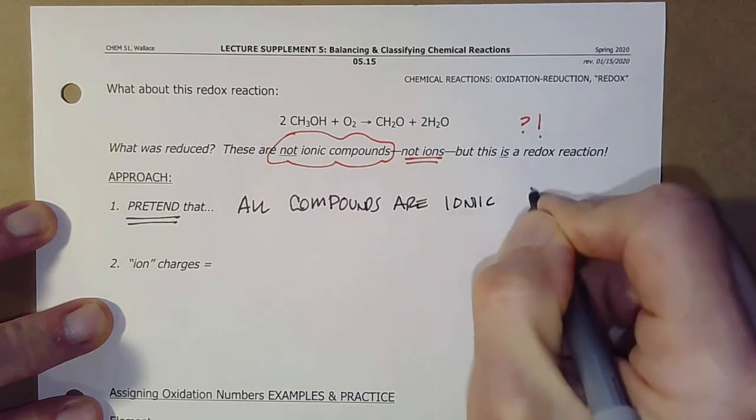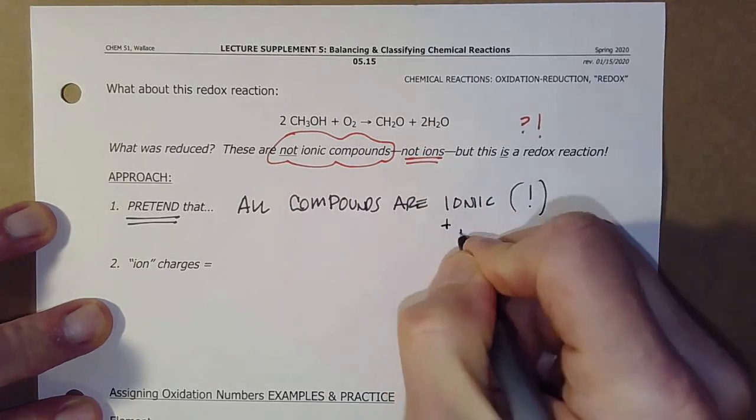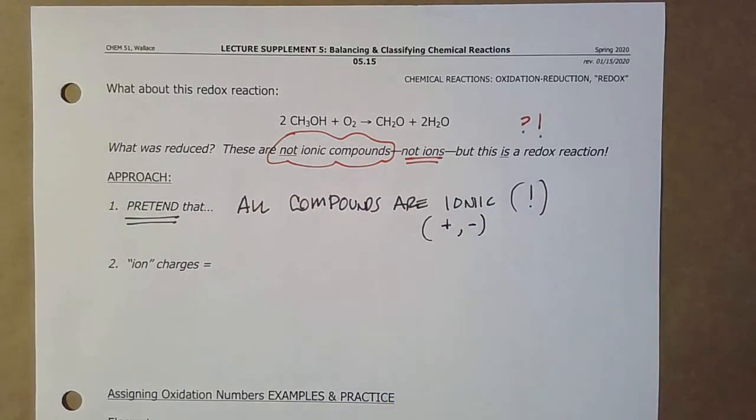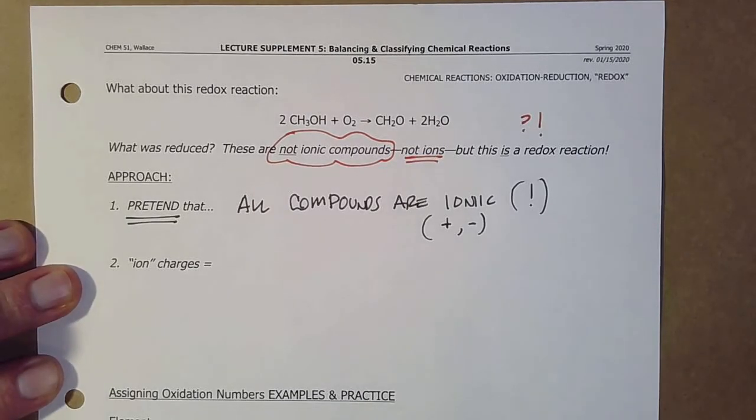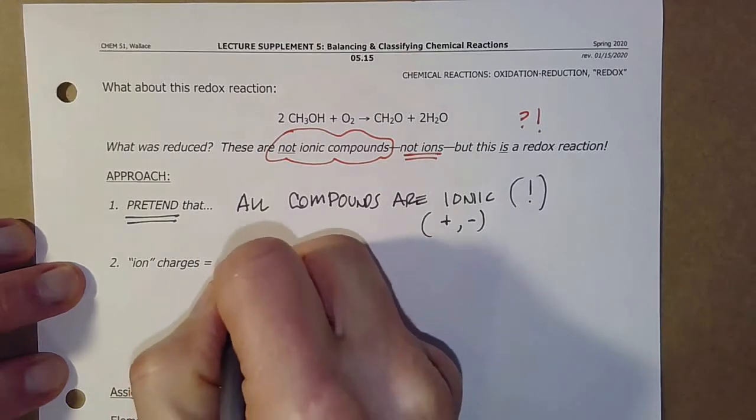So we're saying, well, every compound, every group of atoms stuck together in a compound, a polyatomic ion, we're going to assign some charges. And these sort of new pretend charges that aren't real, let's call them oxidation numbers.